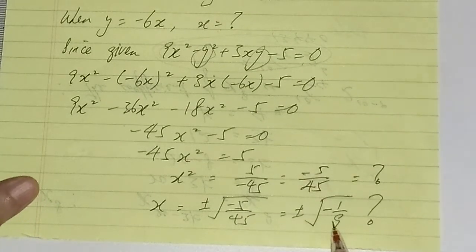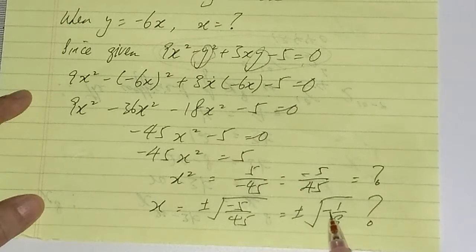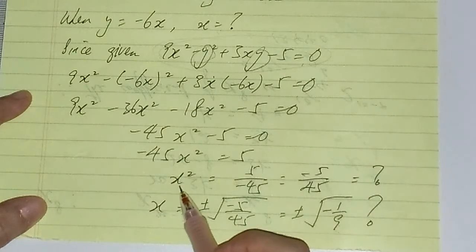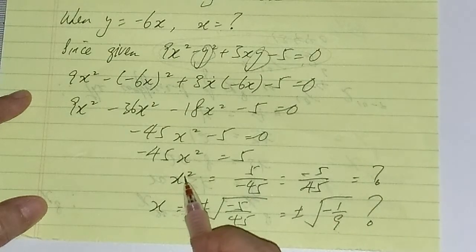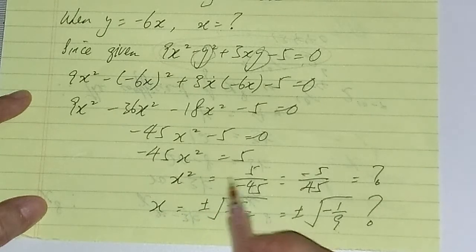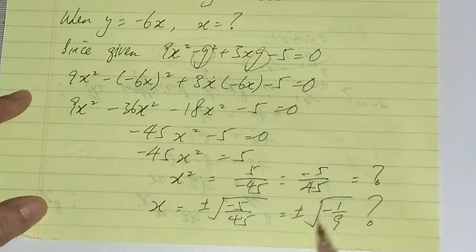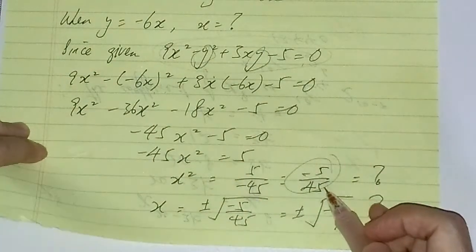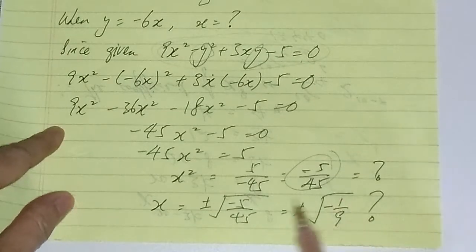So it's not possible, because x and y are real numbers, so it cannot be a negative square root. Of course, anything to a power of two, the answer should be positive, at least the minimum should be 0. But here it is not 0, it's the square root of a negative. When x squared is negative, something is not quite right over here.